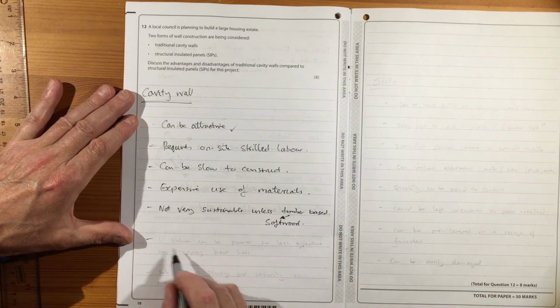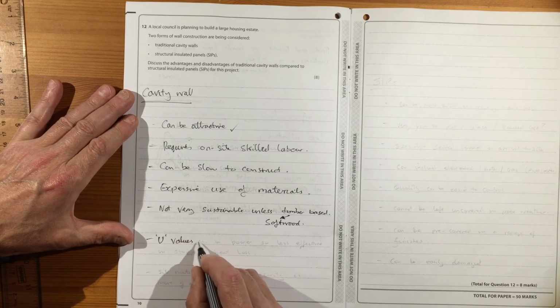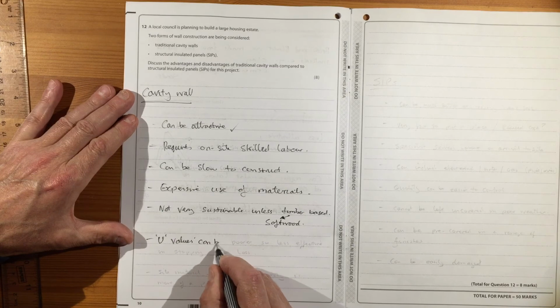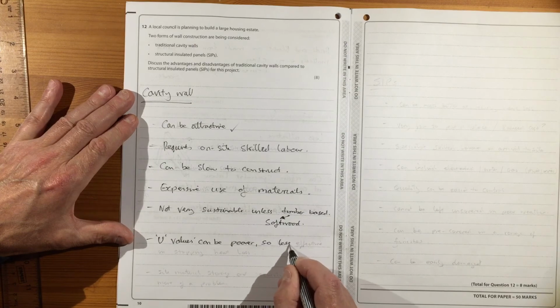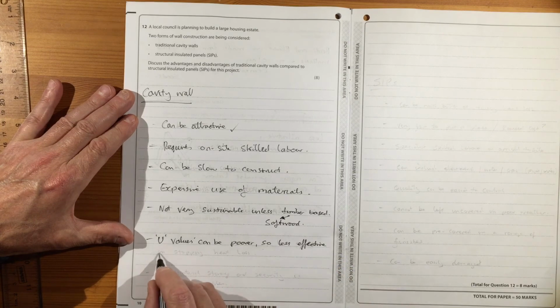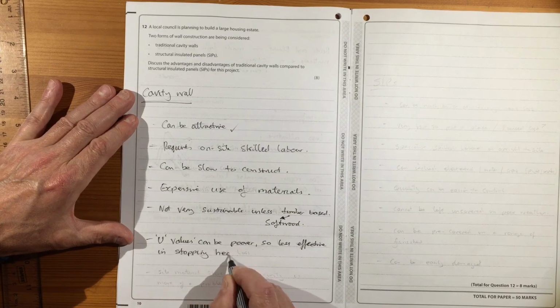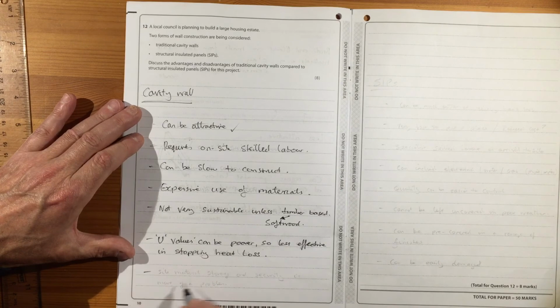You also should mention that the U value, which is a value that measures the amount of heat loss through a material, can be much poorer. So U values can be poorer, so less effective in stopping or reducing heat loss through the wall. And you get U values that relate to glass as well, and windows and so forth.